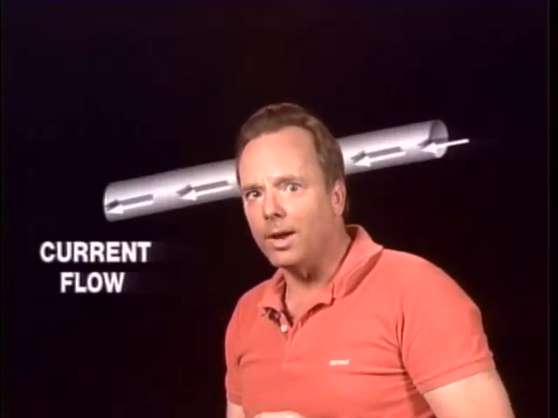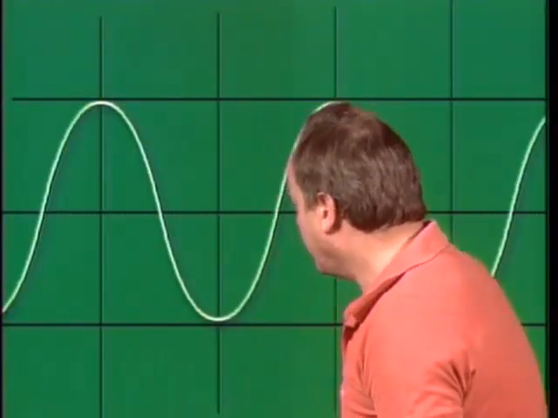Alternating current periodically changes in direction and continuously changes in its magnitude. Now, if you look at it in a sine wave, you'd see what I'm talking about. Here's what it would look like in an oscilloscope.